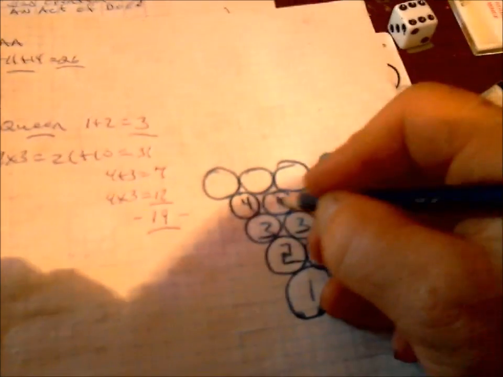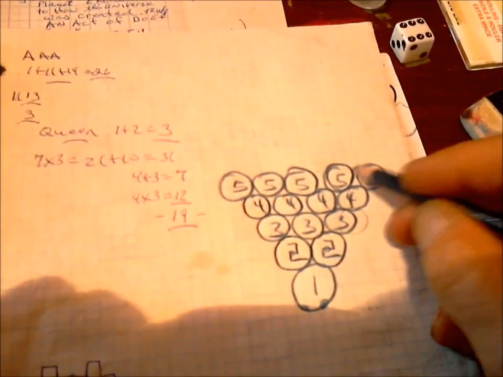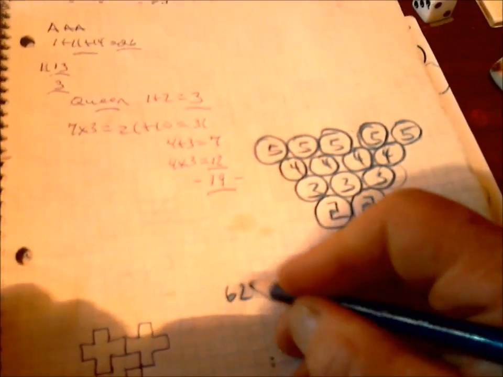One, two, 2, 3, 3, 3, 4, 4, 4, 4, 5, 5, 5, 5, 5. This here, 25, 125, 625. This is the end of the beginning. This equals the answer. Right over here, this is where the answer goes. This is the extension of the answer. So the extension of the answer is 625.